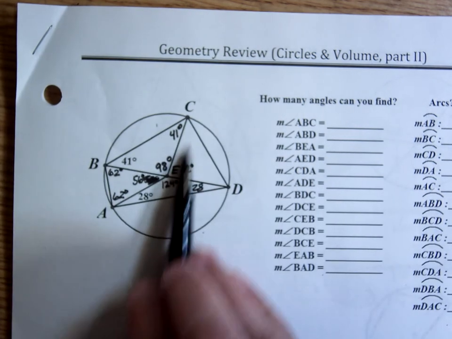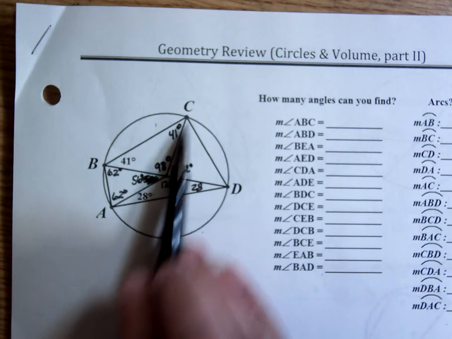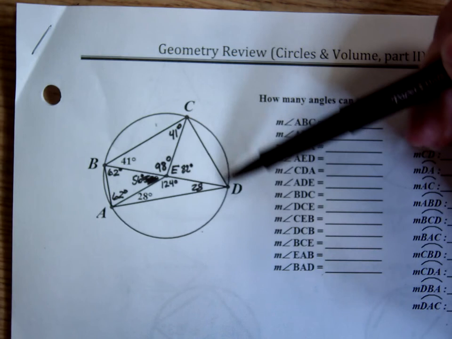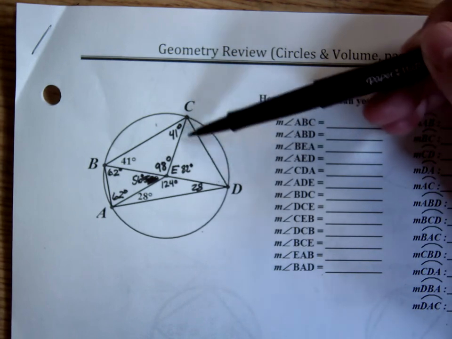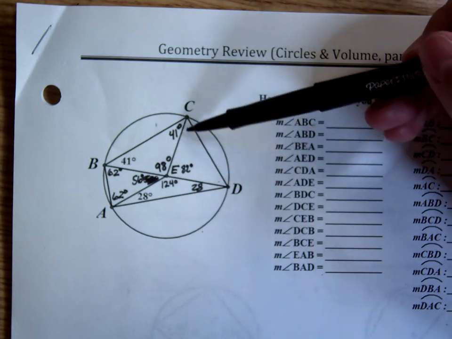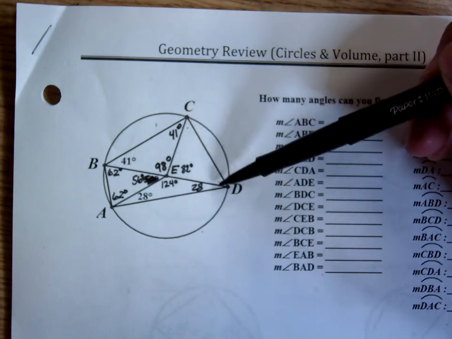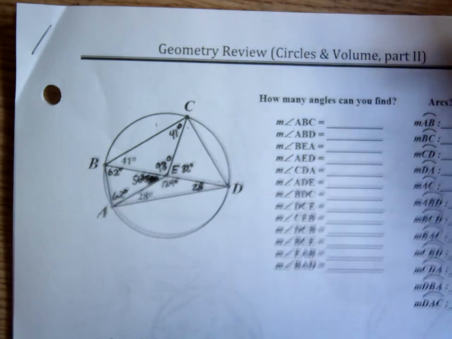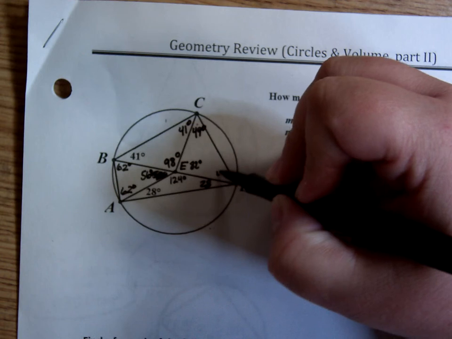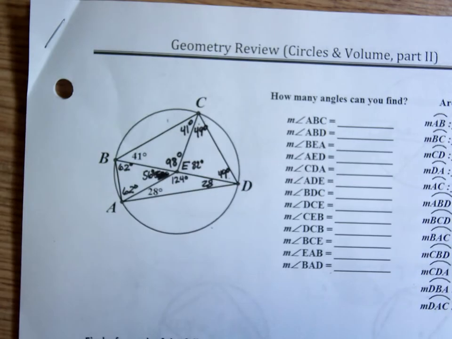It's the vertex angle for this triangle. CE and DE have to be the same because they're both a radius. The angle where they meet is called the vertex angle. The side that's not the same is the base, and so the base angles are here and here. 180 minus 82 is 98 degrees. That's how much we have left of our triangle to split up between these two angles. 98 divided by 2 is 49. So I just found pretty much every angle I could find.